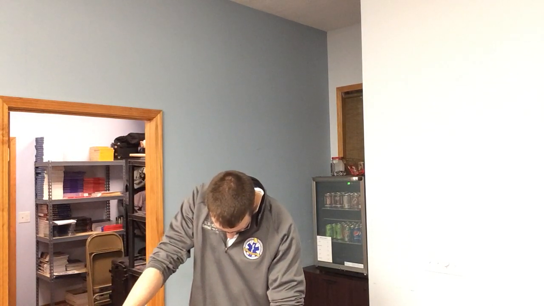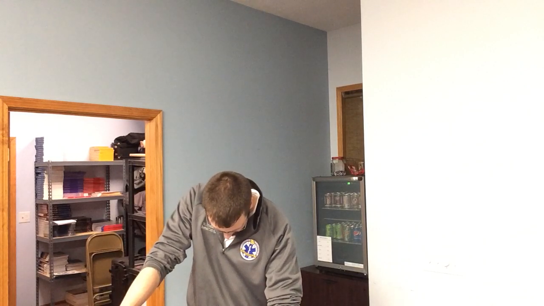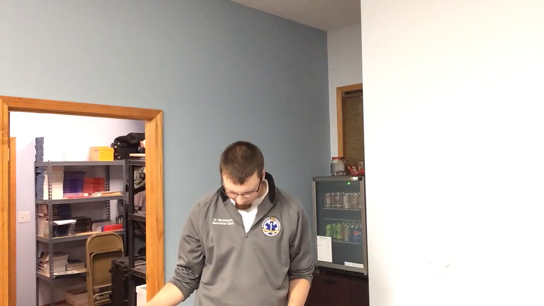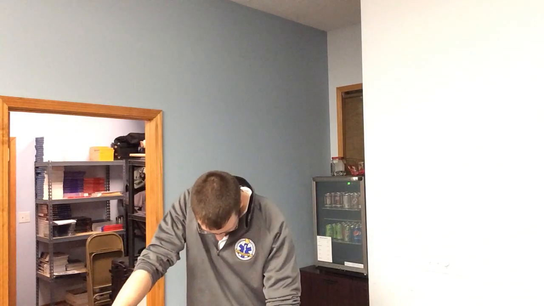Need to know what an urgent move is, and when we do an urgent move. We're talking about extricating somebody from a car. Urgent move. Need to know when you would look at an ERG, Emergency Response Guidebook. The orange books we talked about during the hazmat section. ERG, or Emergency Response Guidebook.